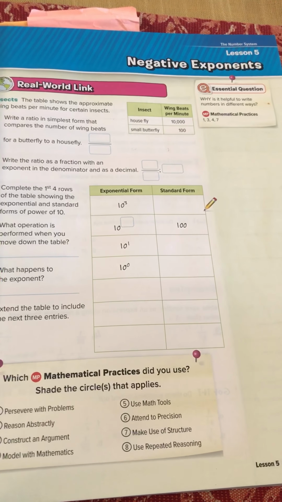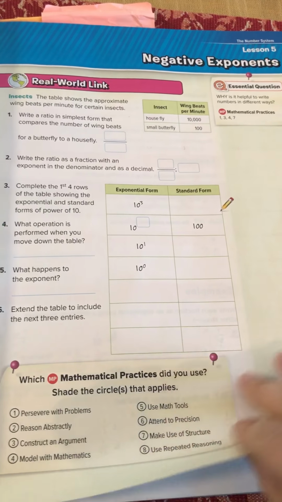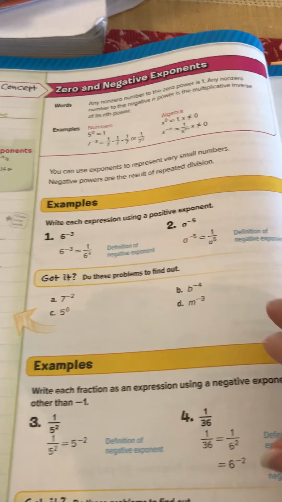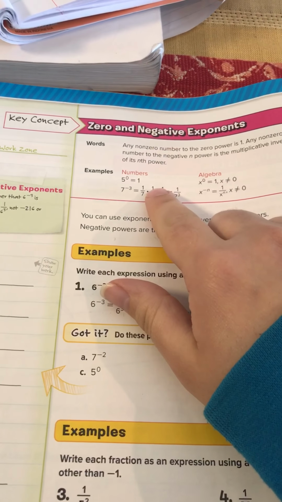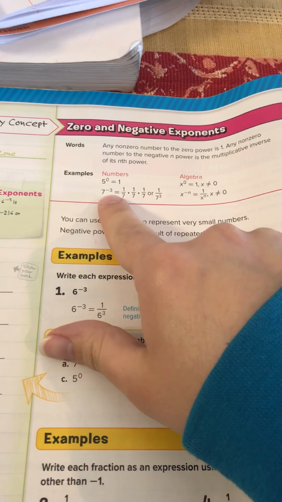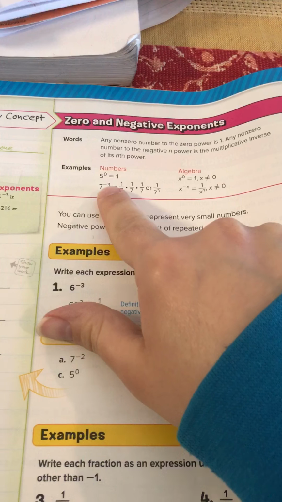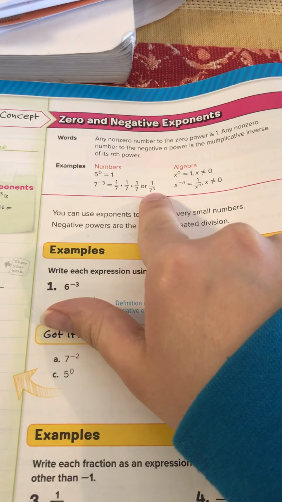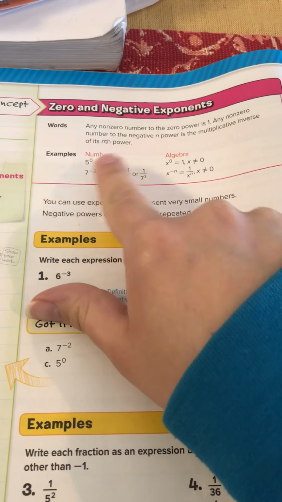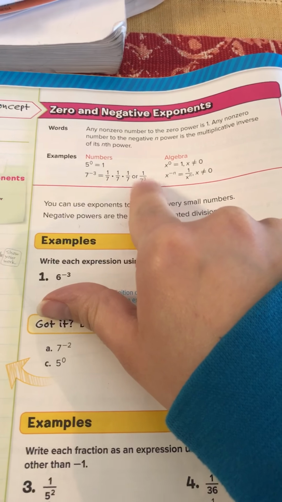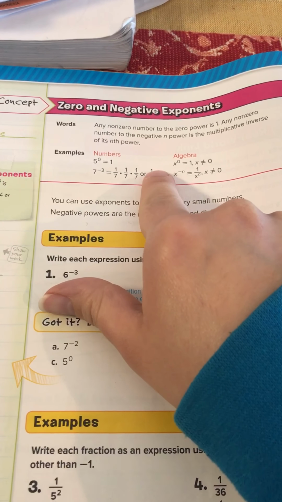Chapter 1, Lesson 5 is negative exponents. So we remember that our negative exponent rule says that if you have a negative exponent, you would move the number to the denominator and make the exponent positive. So we're moving this whole thing to the denominator. And when we move it to the bottom, there's nothing left on the top.